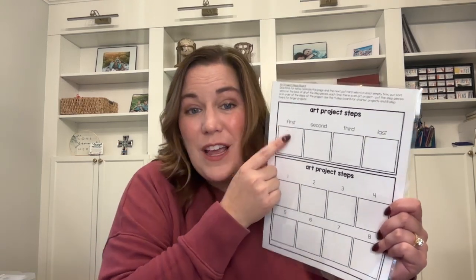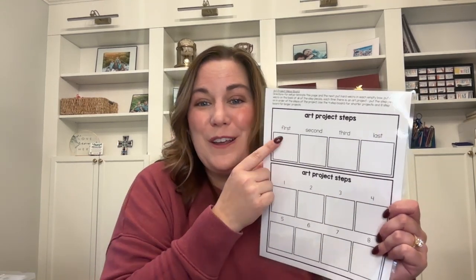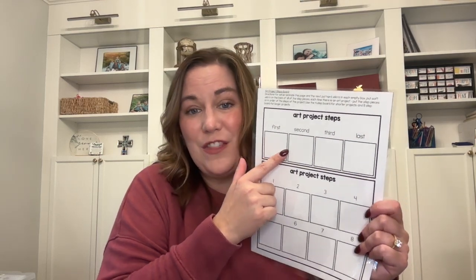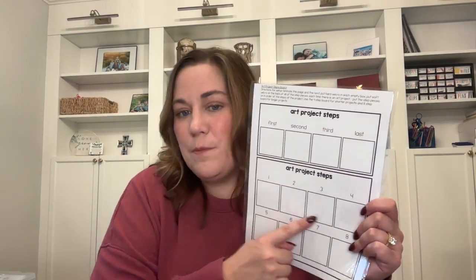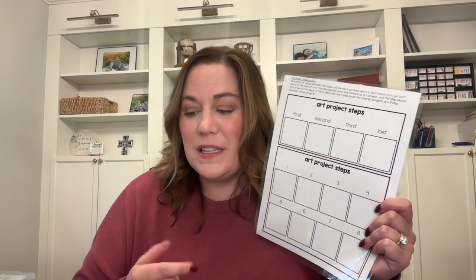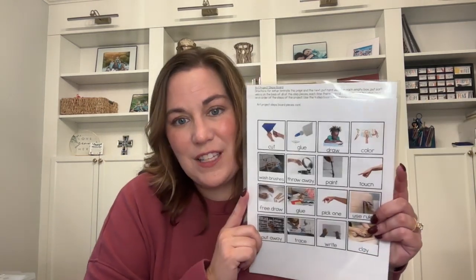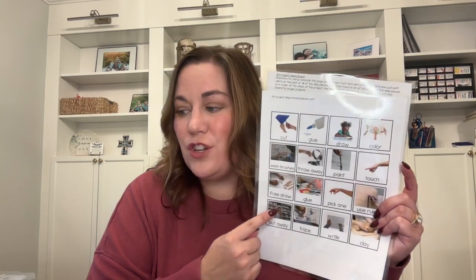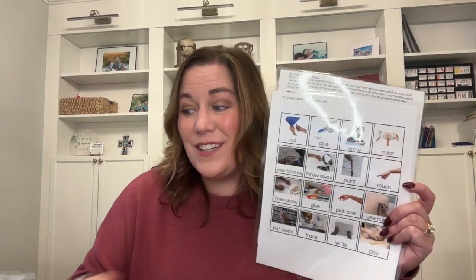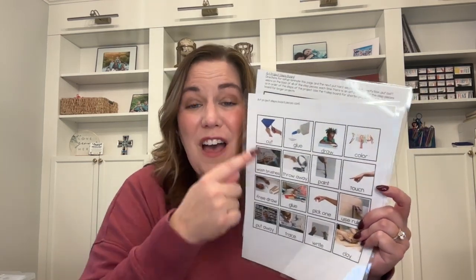For younger kids and a smaller, shorter art period, you're probably going to use the first, second, third, last, or the art project steps. You can just put down as many as you'll get through in that art period. But then there are actions as well that tell the student what to do. And when combined with those visuals of paper, you've got a fantastic step-by-step task analysis for the child. This is very, very simple to implement.